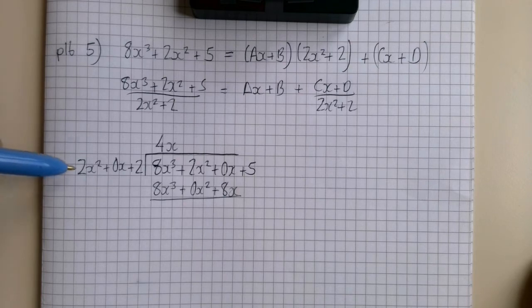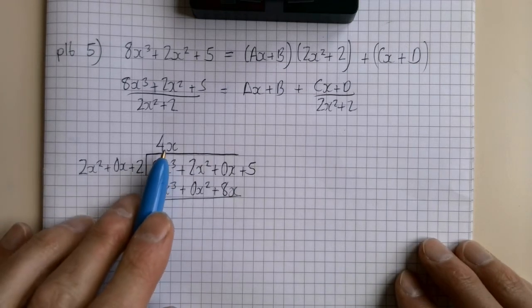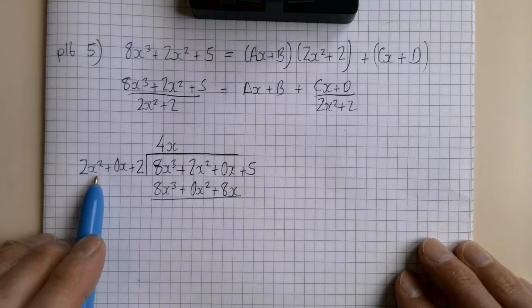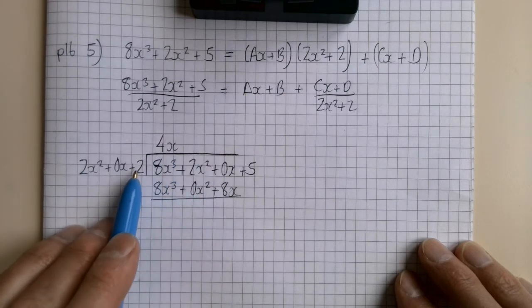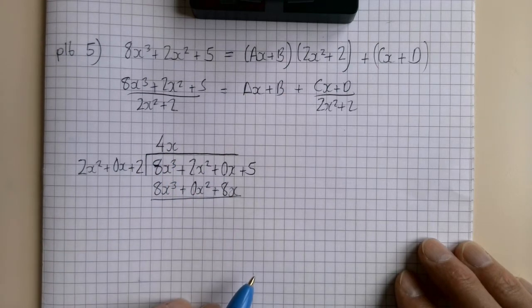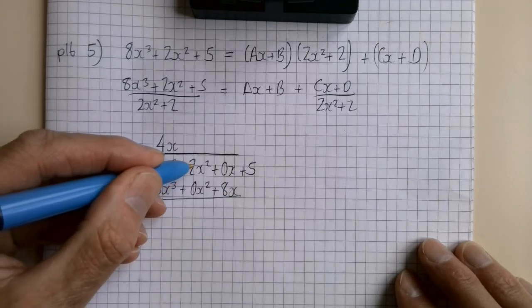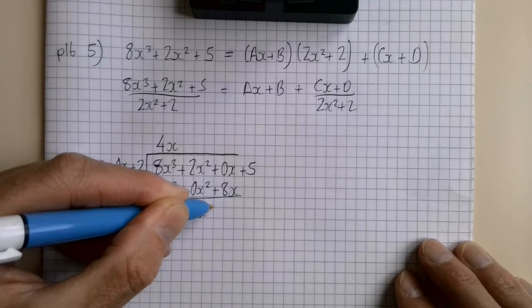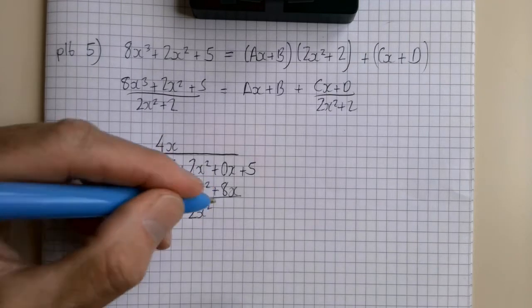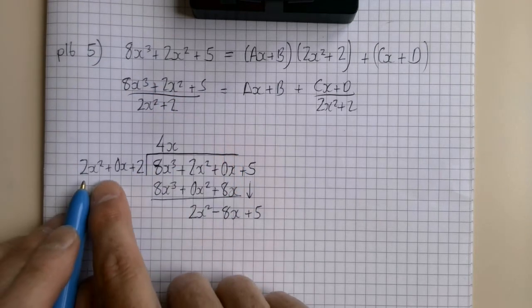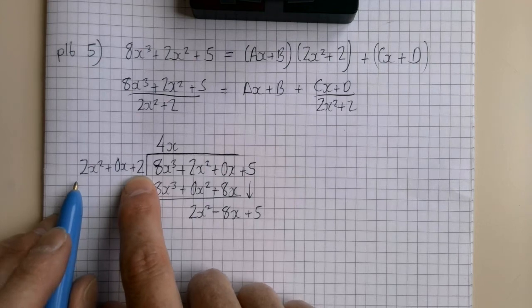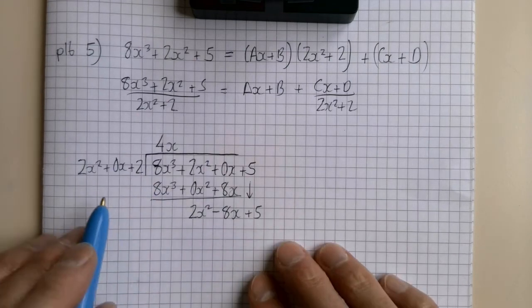Although the ones where you're dividing by something bigger, quadratic in this case, look a bit scary, actually they're quicker. To turn that into that, I needed to multiply by 4x, so I multiplied 4x by 2x squared, 4x by 0x, and 4x times 2. Now I take away this to work out what's left. 2 take away 0 is 2x squared, and 0 take away 8 is minus 8x. I'm going to bring down the 5. There are 3 terms in the divisor, so I need 3 terms here.